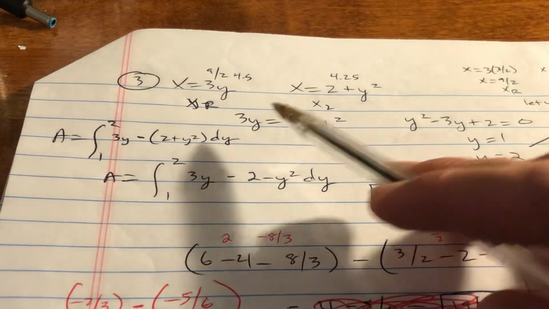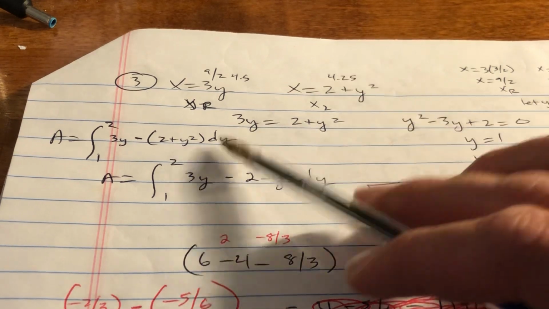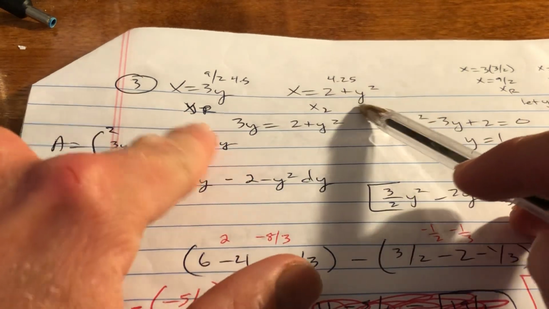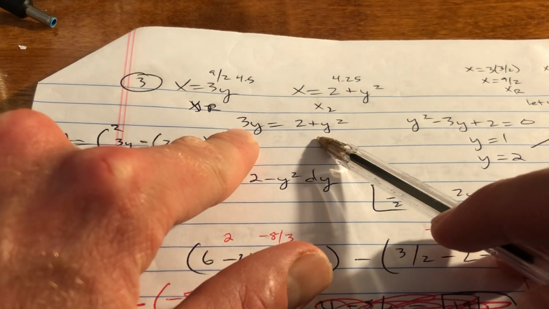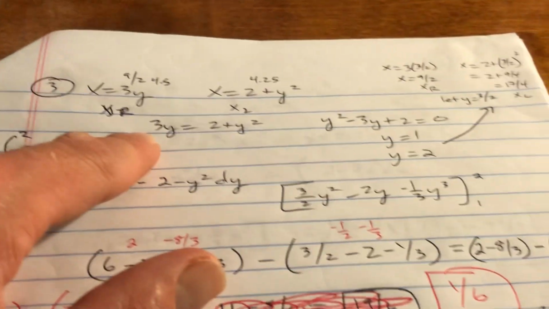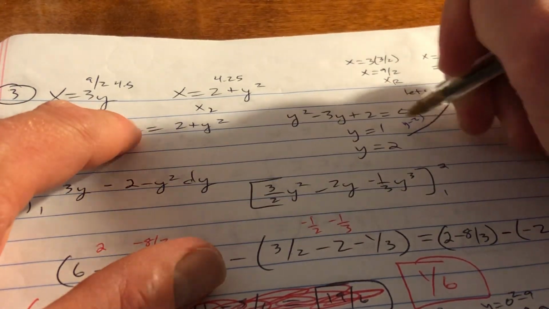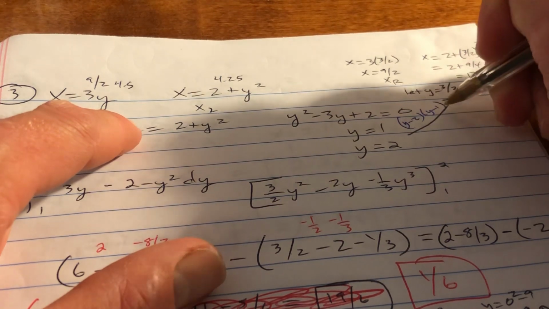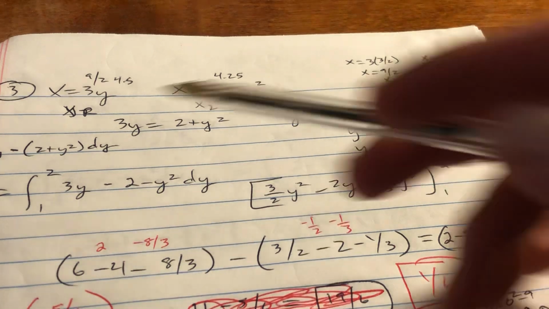Okay, so you're still going to set 3y equal to 2 plus y squared, if x equals this and x equals that. This and that must be equal to each other. Move the 3y over. Time to factor. I hopefully don't need to show the factoring here. Set that equal to 0. That's why I get y equals 1 and 2.